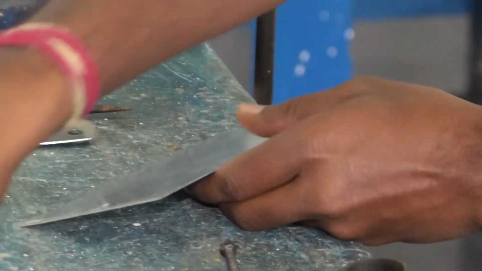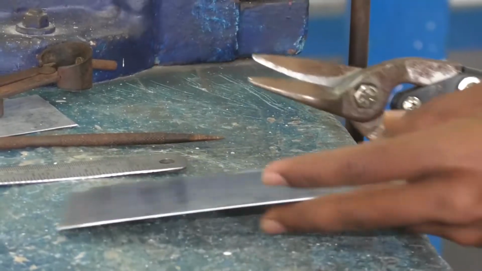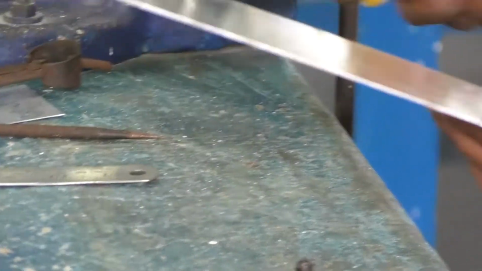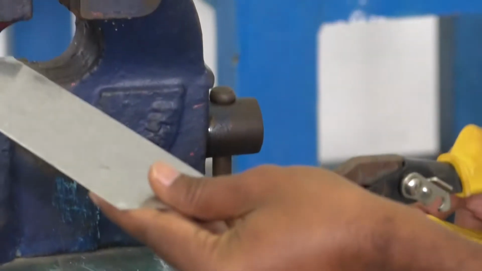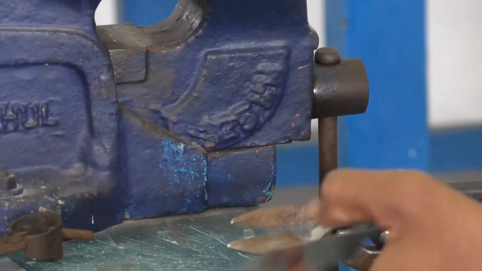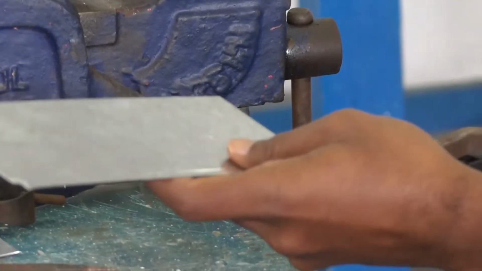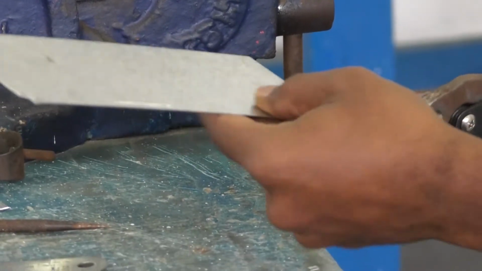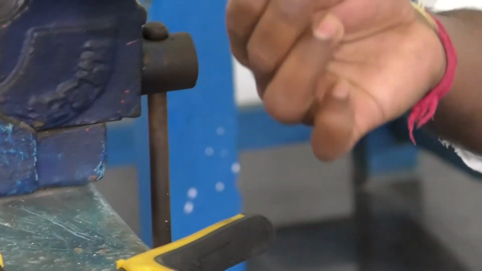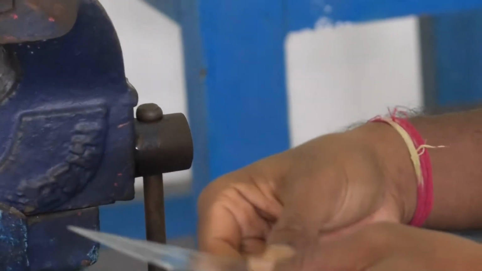Now keep the workpiece adjusted. At the corner edges you are removing material so that it will not create an obstacle while bending the corners. You can see over there the top corners are removed.